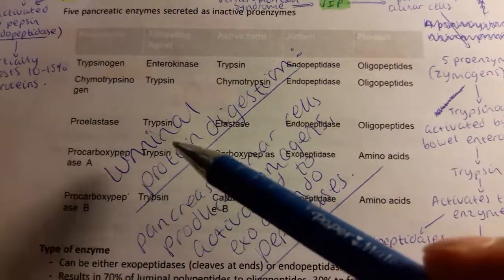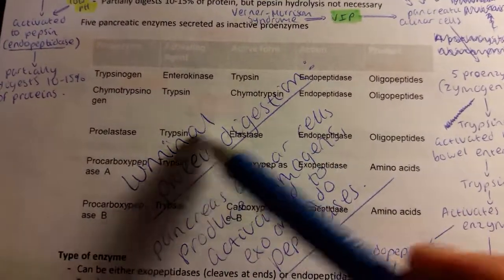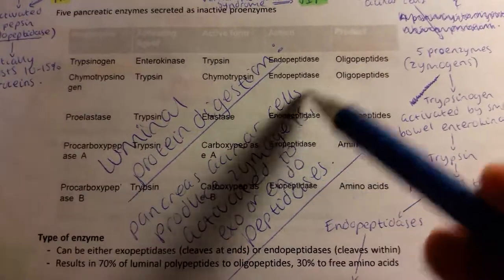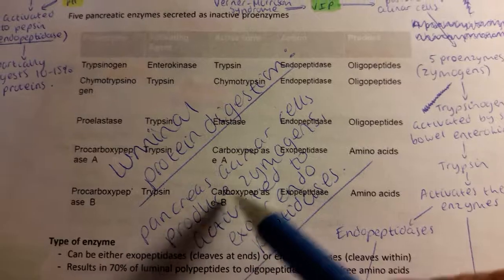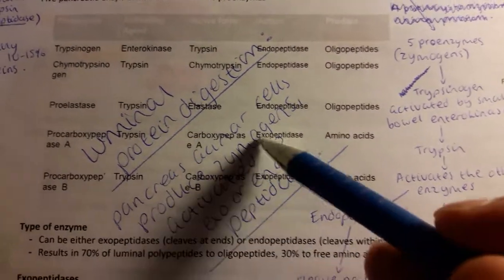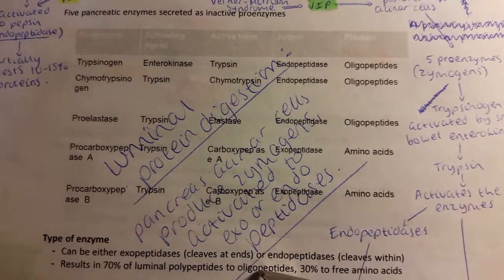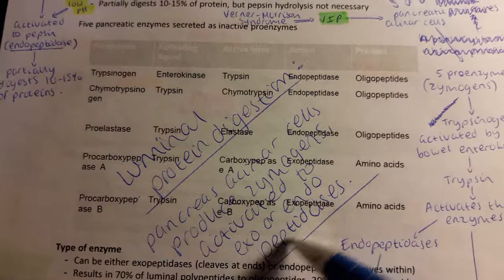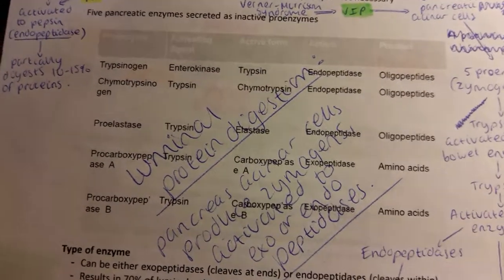The next thing that happens, continuing on from luminal protein digestion, is that the pancreatic acinar cells produce zymogens, which you'll recall from the lecture on the pancreas. Zymogens are activated to either exo or endo peptidases, so peptidases, protein enzymes, right?